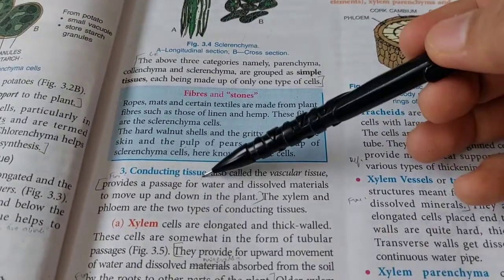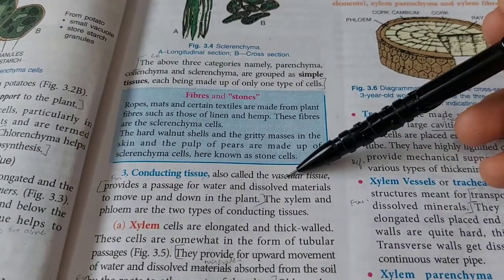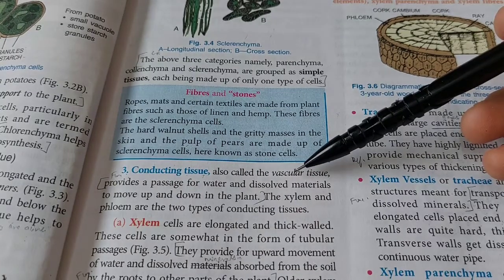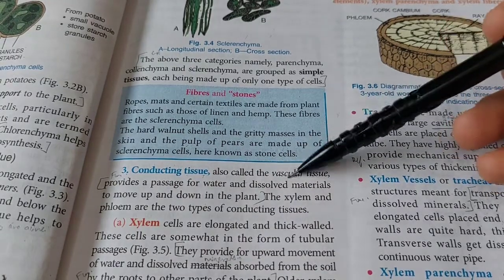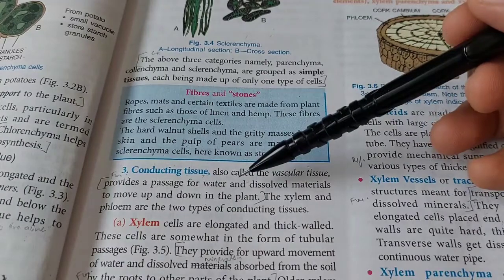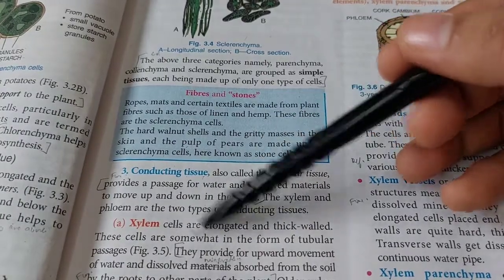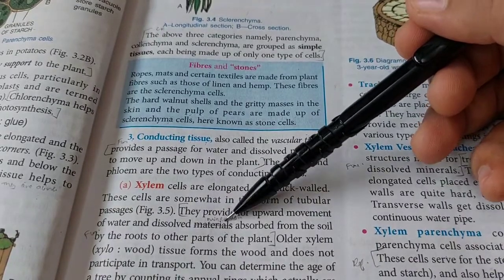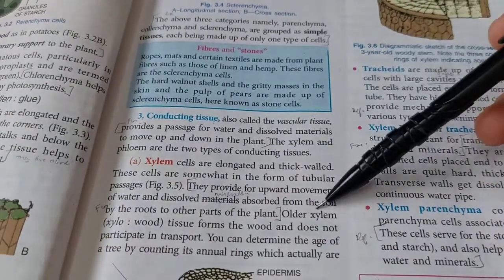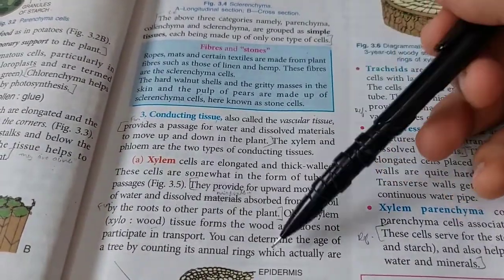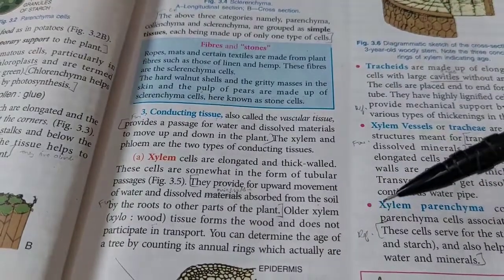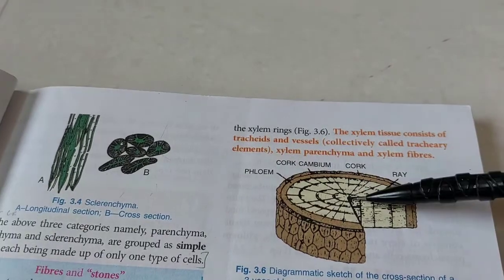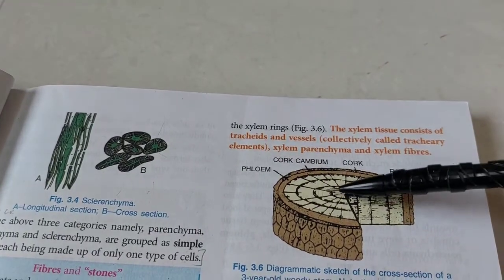Now, conducting tissue, they are also called vascular tissue. In the human body, we have vascular vessels, blood vessels, but plants don't have blood vessels. They have vascular tissue, conducting tissue. Xylem helps in upward movement of water and minerals, not materials, minerals. That's the function. Older xylem is the wood, and they are dead, of course. By counting the number of rings in a tree, we can actually know the age of the tree. These are called xylem rings.